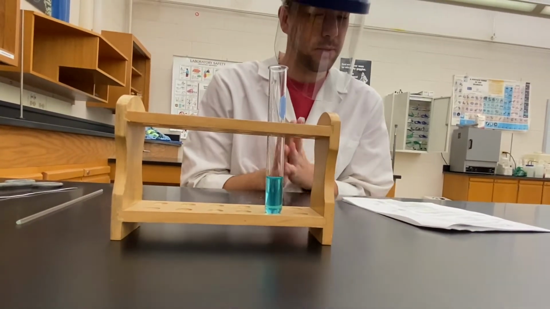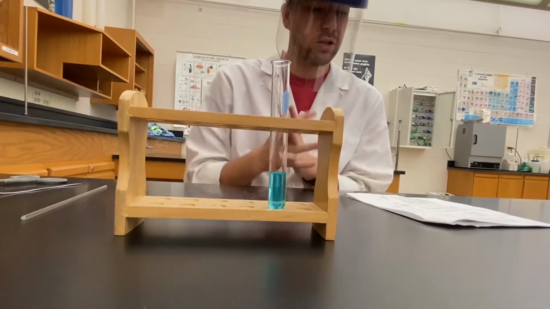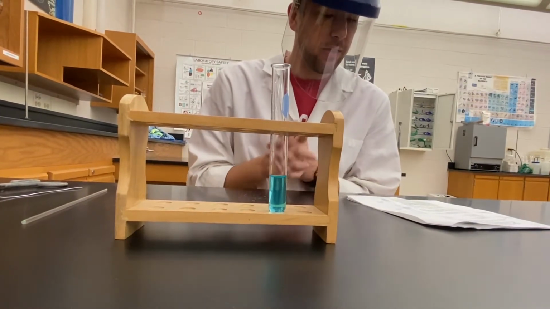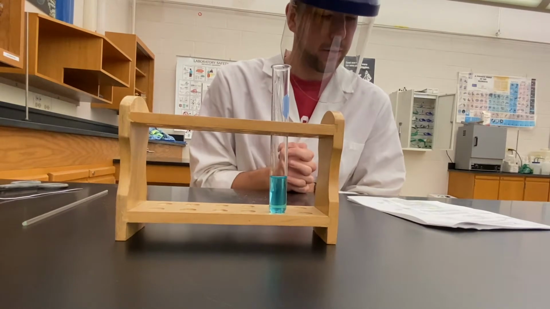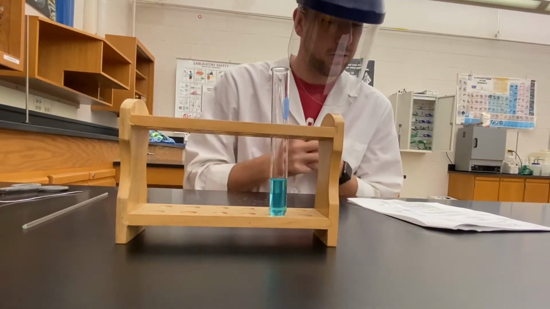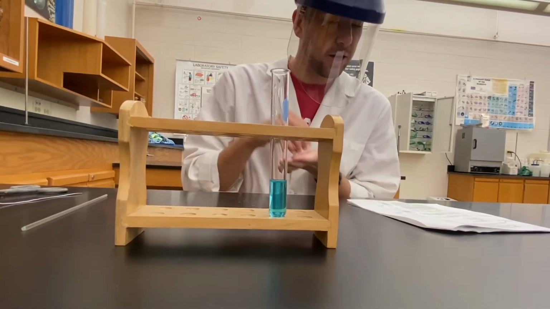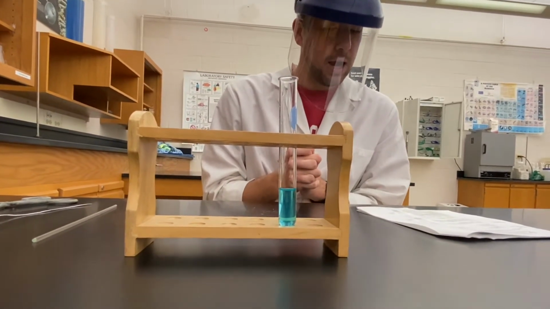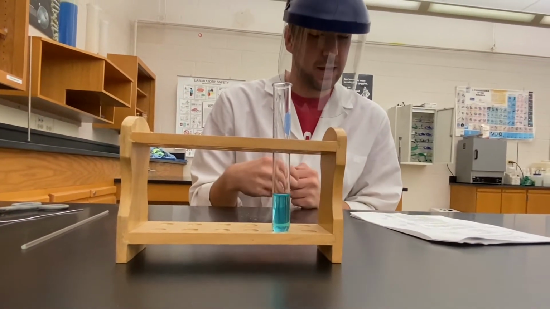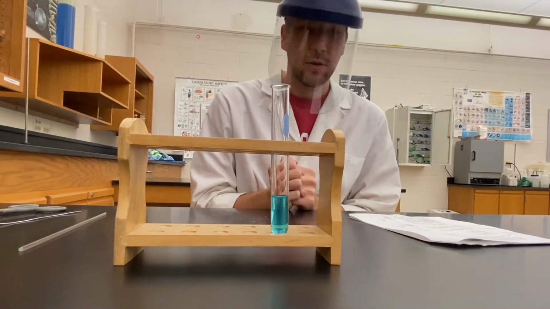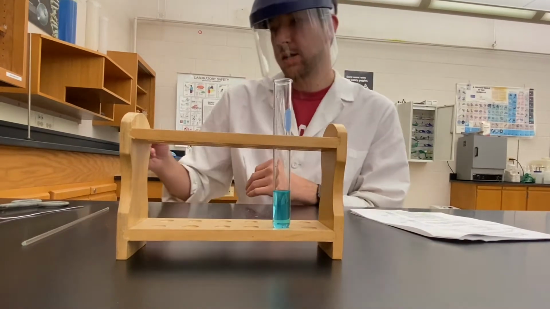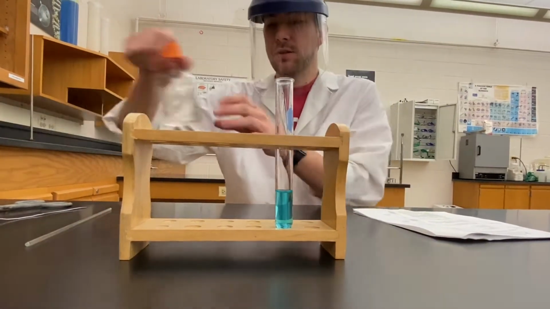Our next step, I'm going to add another solution. The next solution I'm going to add is sodium hydroxide. And then I'm going to mix the solutions with a stirring rod. I'm going to rinse the stirring rod into the test tube. And I'm going to touch the bottom of the test tube to see if any heat has been released. The copper-containing product of this reaction will be copper 2 hydroxide, and the other product will be sodium nitrate. So let's give that a shot.